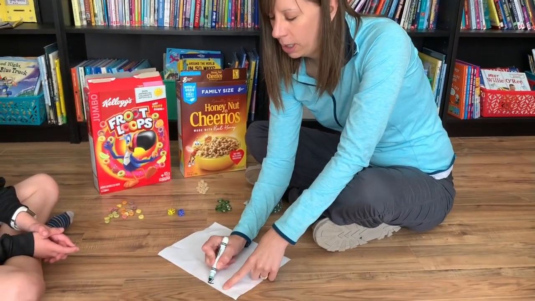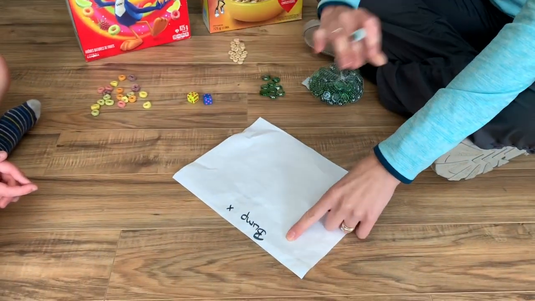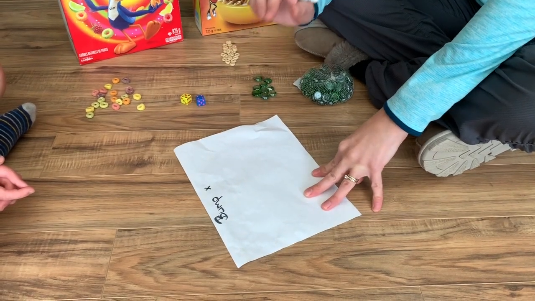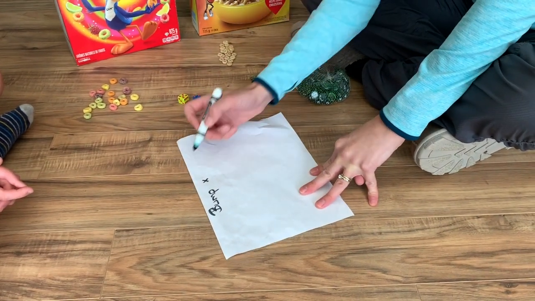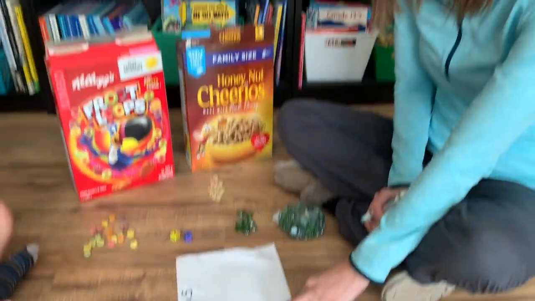So I'm going to write up on here, bump times, and you pick whichever number you want to work on. Remember, work on the stuff that's tricky. For learning today, we're just going to do multiplying times 5. I know that we're all really great at that.